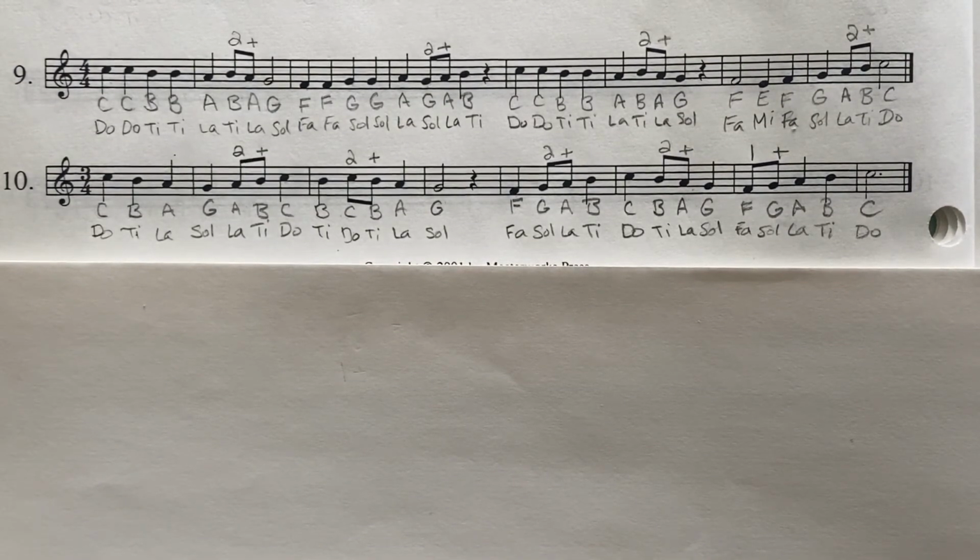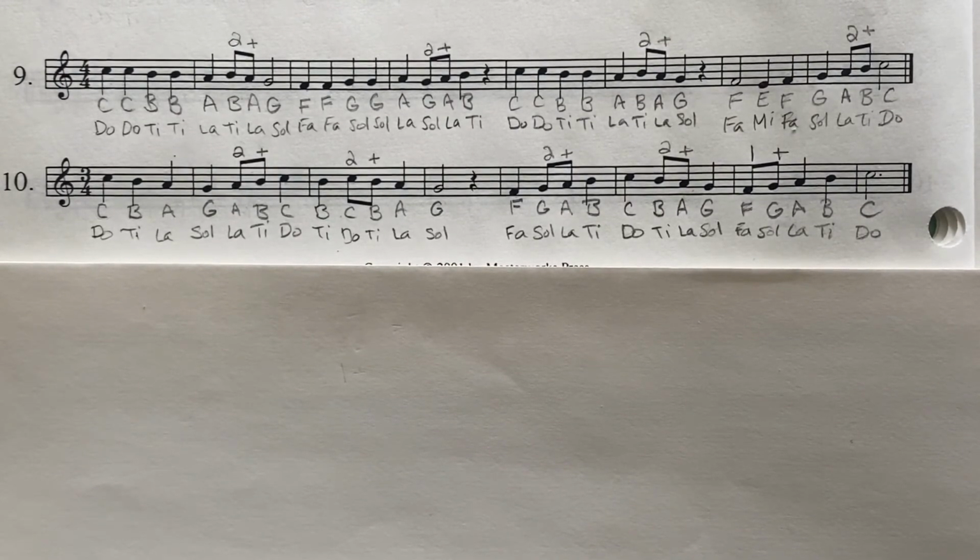Now I'm going to have us sing it just like we did last time. I'm going to start on the low do first, then I'm going to go on the high do, and then we'll sing the whole thing through, okay? So low do first. Do, high do, do.